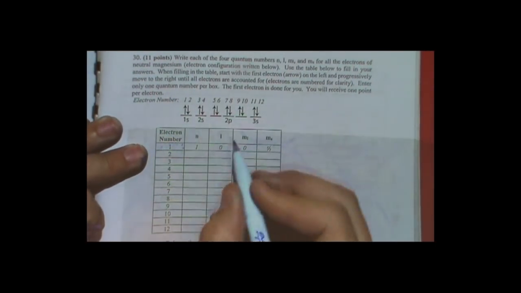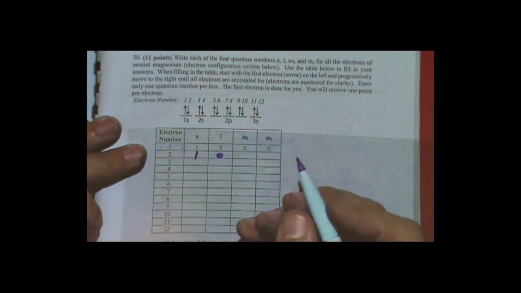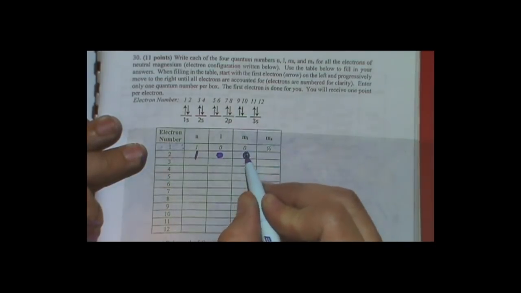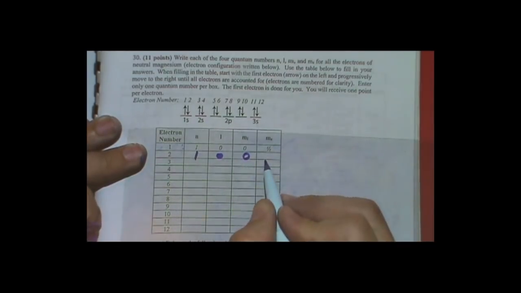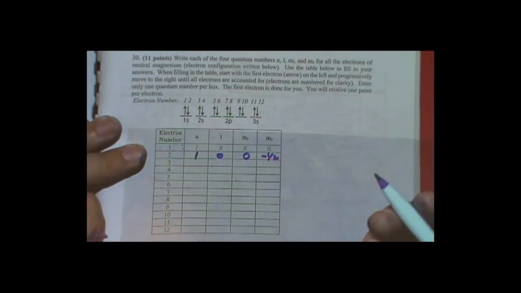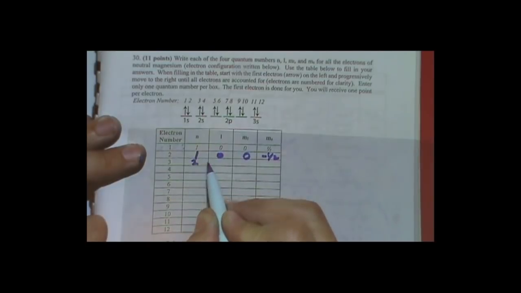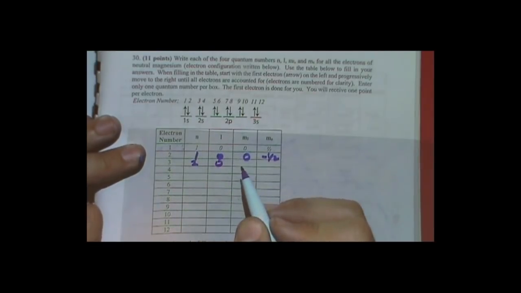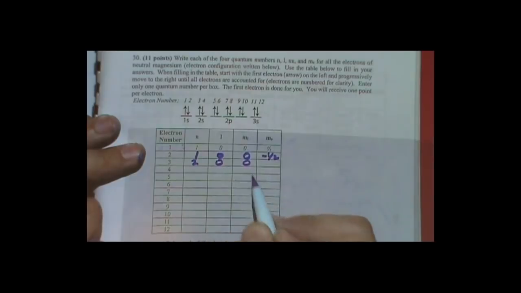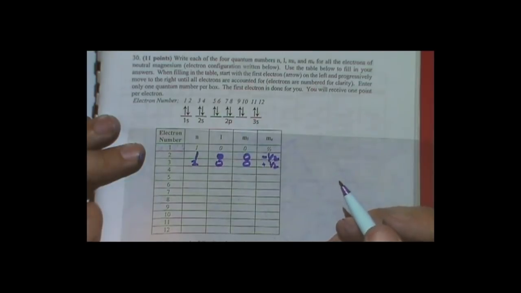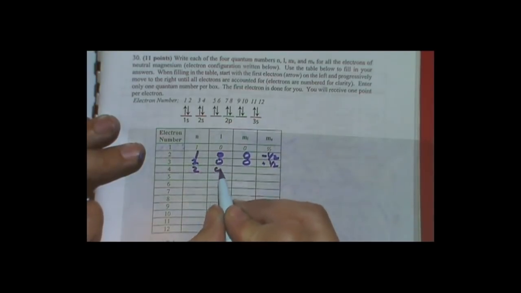Number 2. It's still a 1s, so 1, 0. So if that's 0, this is 0. And now it's just negative 1/2. So all these numbers will vary by at least 1. Next one, number 3. That's a 2, 0, a 2s. If that's 0, this is 0. And it's pointed up, plus 1/2. Number 4, almost the same, but it's pointed down.